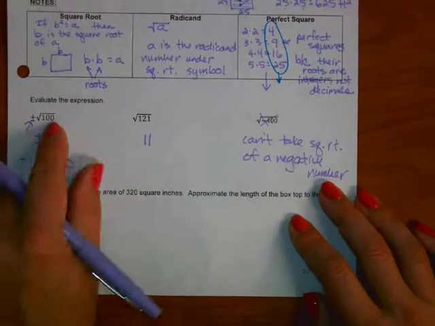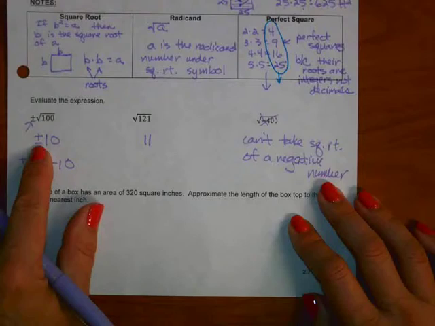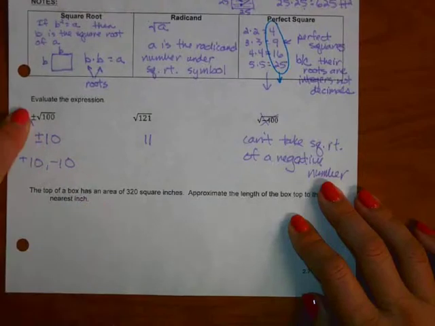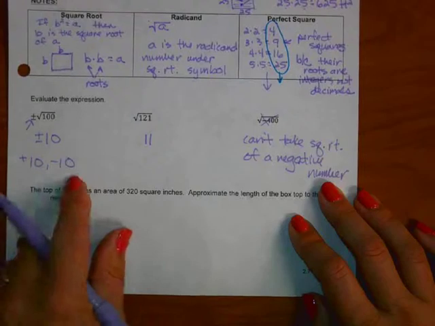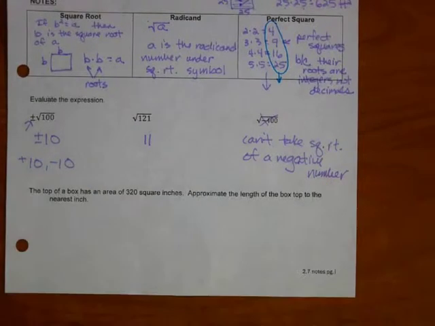Well, after you take the square root of 100, I want you to list the positive and negative version because it's outside. That's what that means. You want to make it a positive 10 and a negative 10. Because really, isn't negative 10 times negative 10, 100 also? Yeah. Okay, so it wants you to list both of those versions.